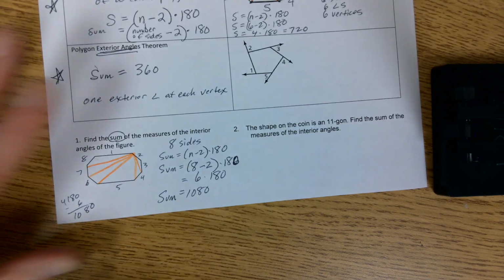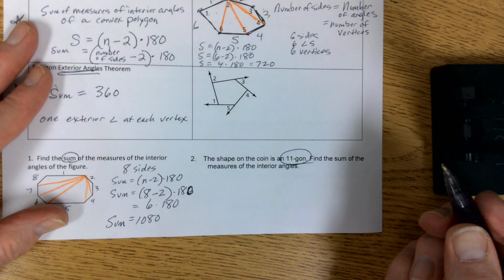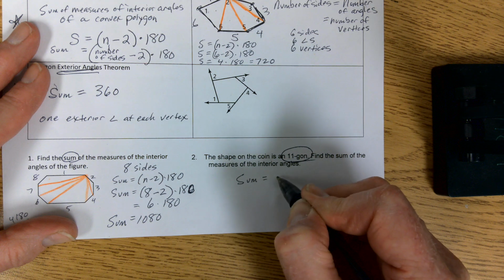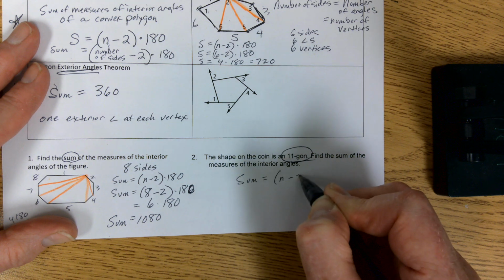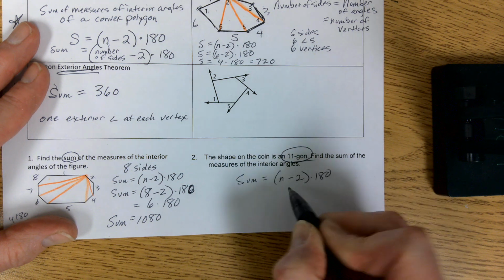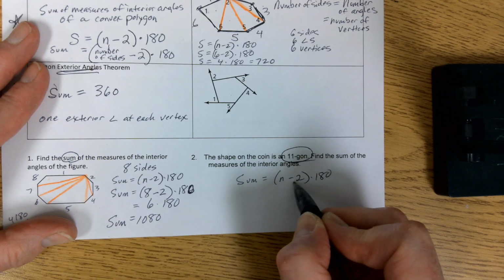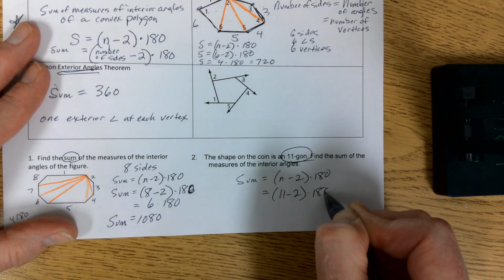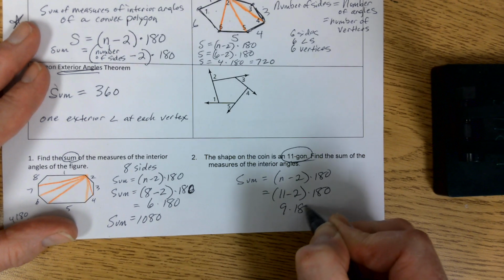Okay? This one you guys can do if it's an n-gon. You're going to do the same logic. I'm not going to do the whole problem. Number of sides minus 2 times 180. This tells us how many triangles we have. N minus 2 is the number of triangles. So then it's going to be 9 times 180. Okay?